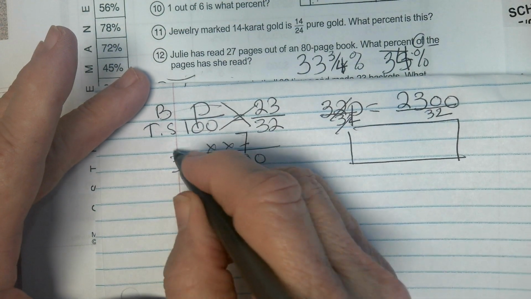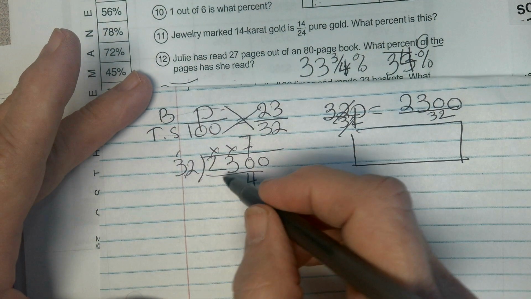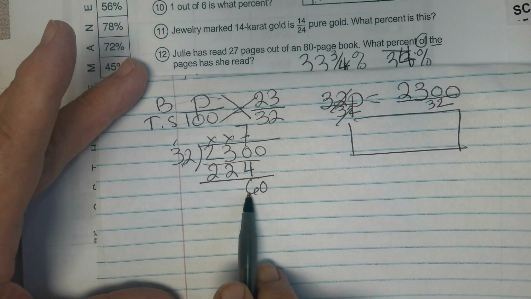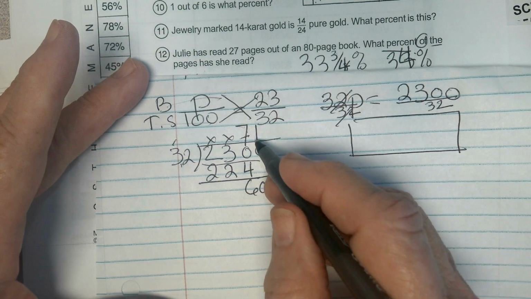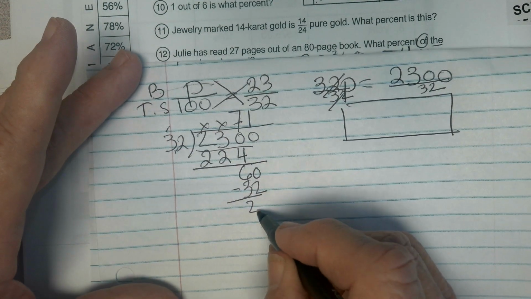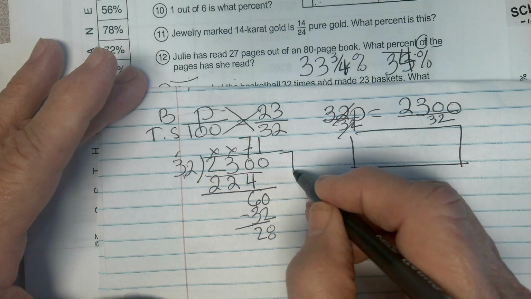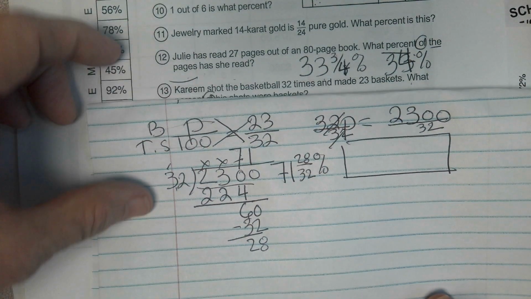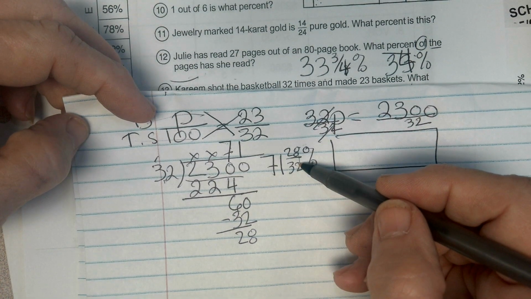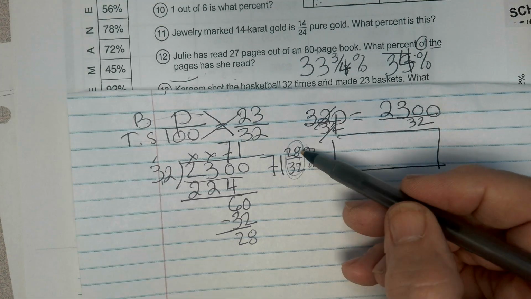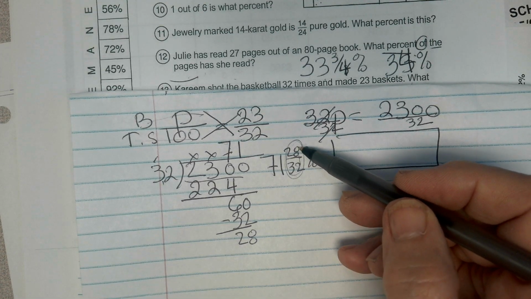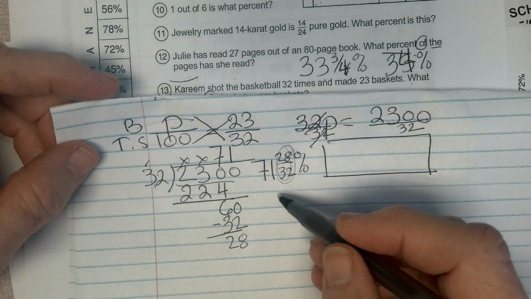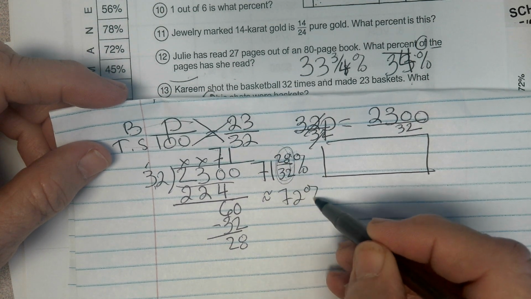7 times 2 is 14. 7 times 3 is 21, 22. And 6 times 2 is 64, so 2 wouldn't be enough. So it's going to be 1. 28, and so it's going to be 71 and 28 over 32. And right now, I don't care about reducing it. So 28 is almost 32. It's almost another full percent. If it had been under 16, less than half of 32, then it wouldn't have been enough to increase. So this is going to be about 72%.